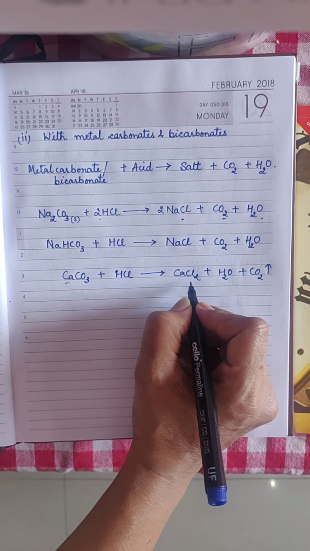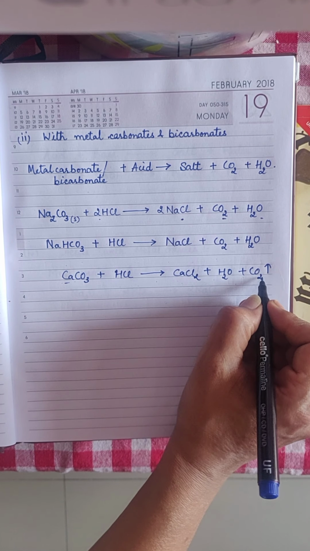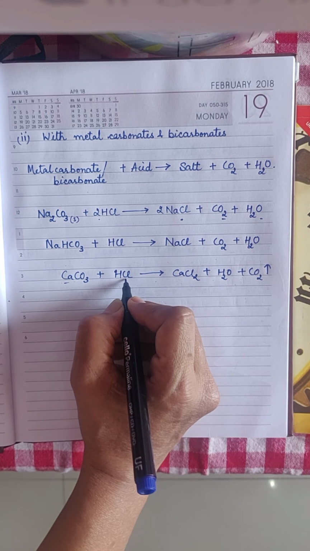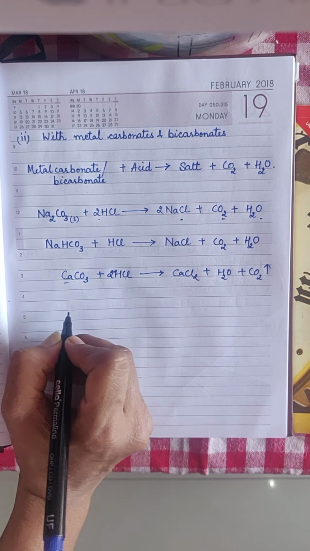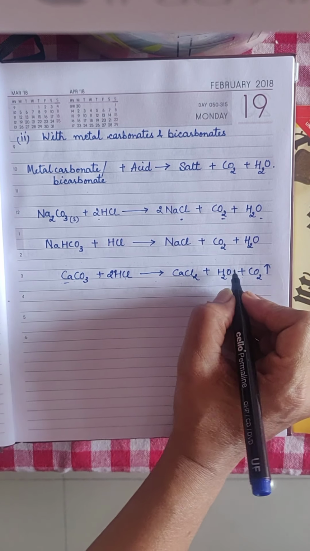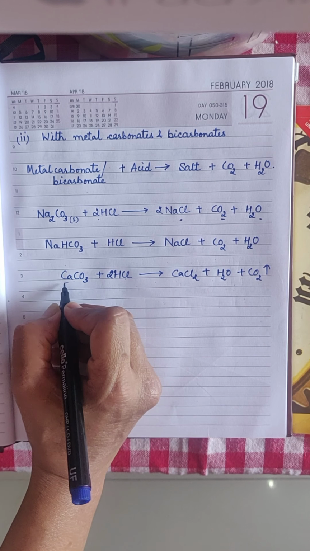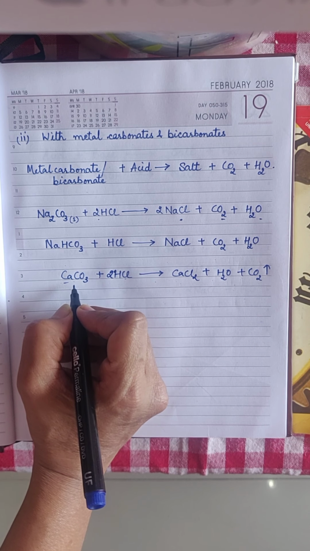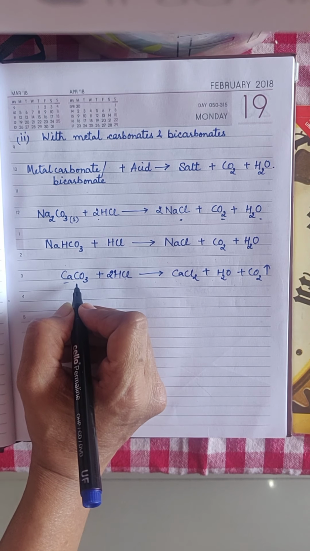Okay, to balance the equation: Ca, 1 and 1; C, 1 and 1; O, 3 and 3. Chlorine here is 1, on the right hand side is 2, so we make it 2HCl. Hydrogen 2, hydrogen 2. The equation is now balanced. Okay, so calcium carbonate is present in the eggshells, limestone, marble and chalk. All of them contain calcium carbonate.